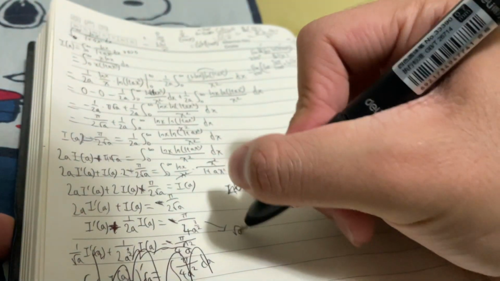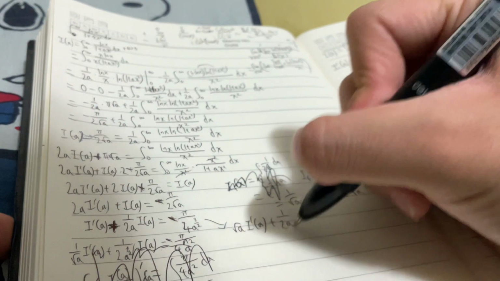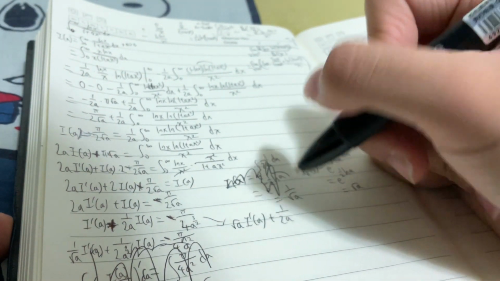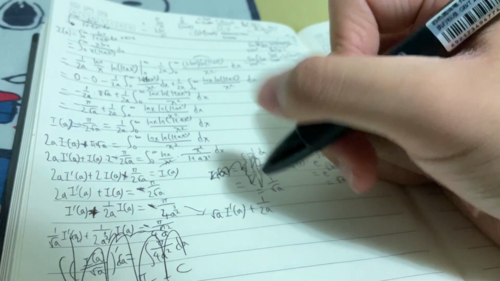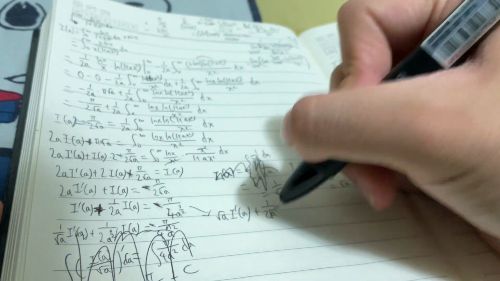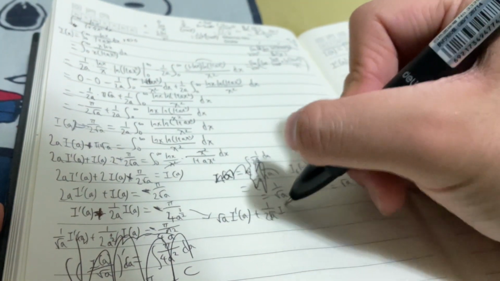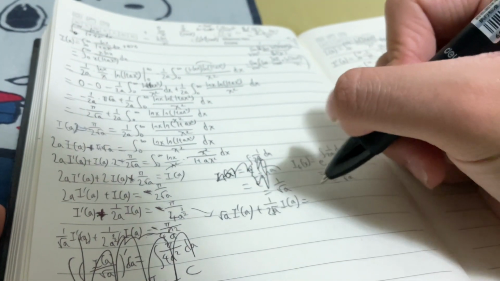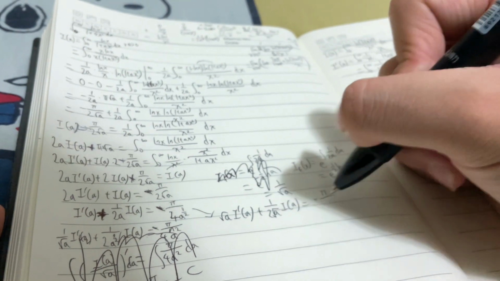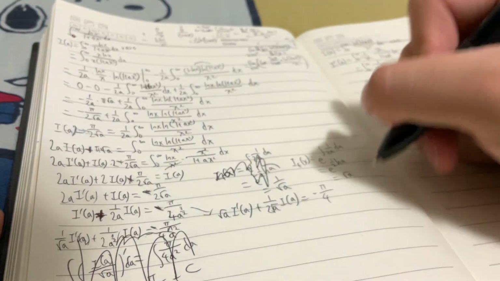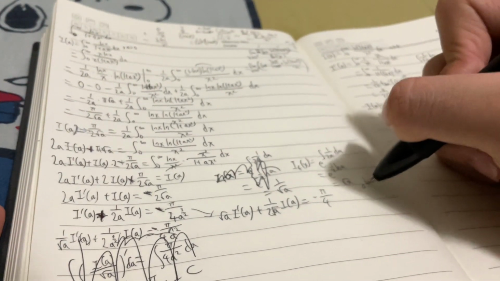And then multiply by square root of A on one side. You get square root of A times I prime of A plus 1/2A divided by A, right? Square root of A divided by A, which is just 1/2 square root of A here, times I of A. And then this one, negative pi/4 and then square root of A, which is A to the 1/2.